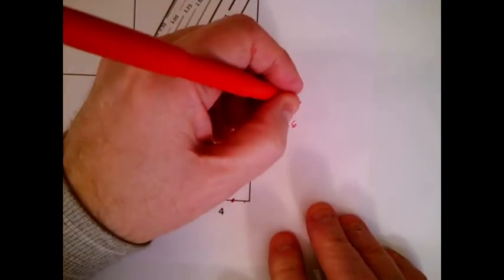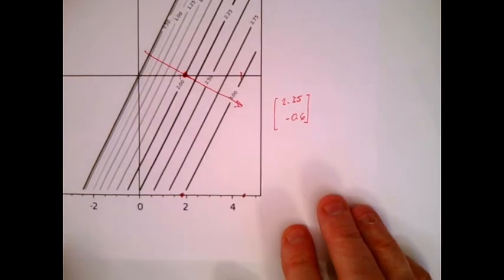Now that is the direction of the gradient, but that is not the length of the gradient.